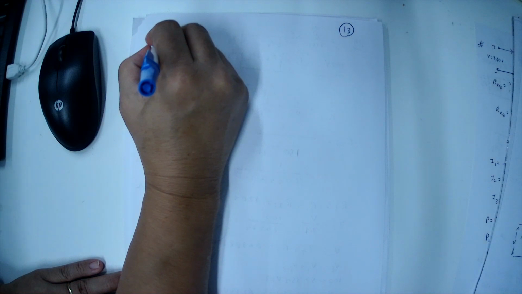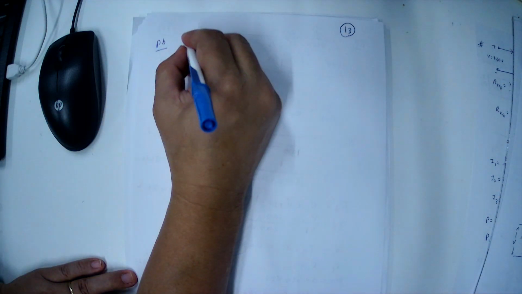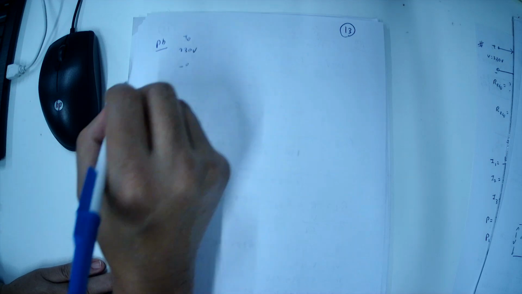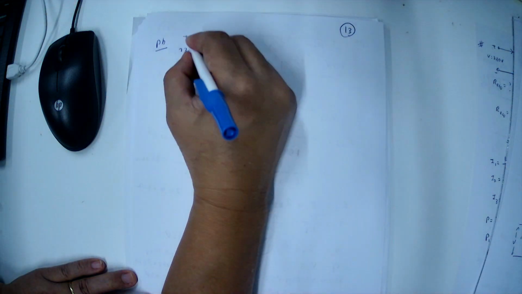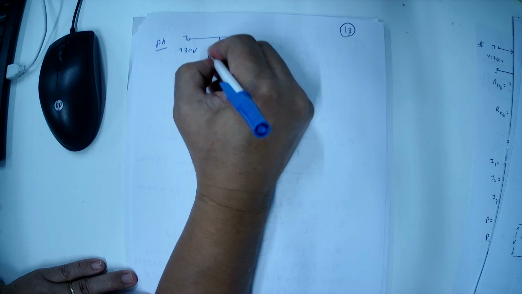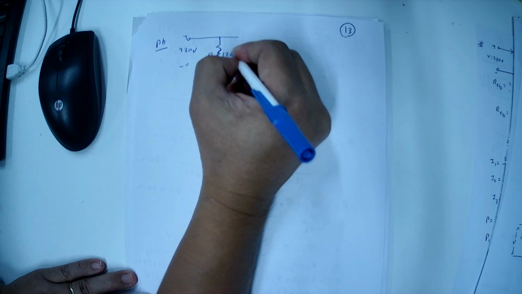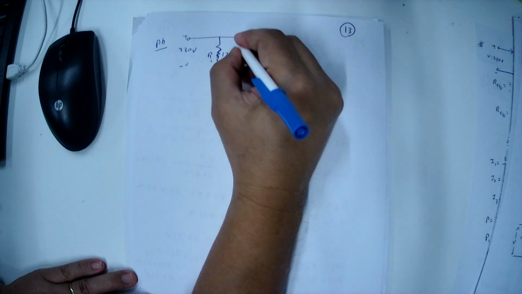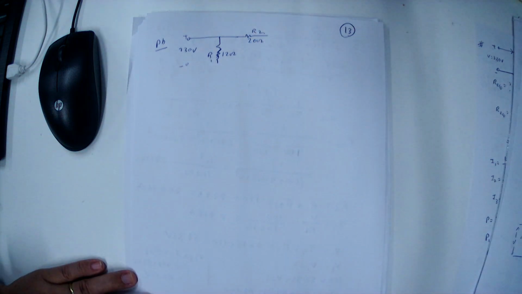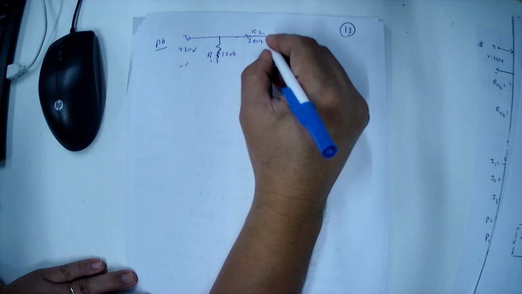Okay, next problem. The supply voltage is 230 volt. Resistor R1 is 12 ohm, resistor R2 is 20 ohm, and resistor R3 is 15 ohm.